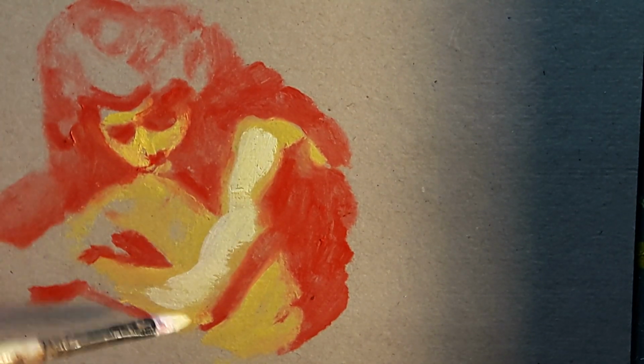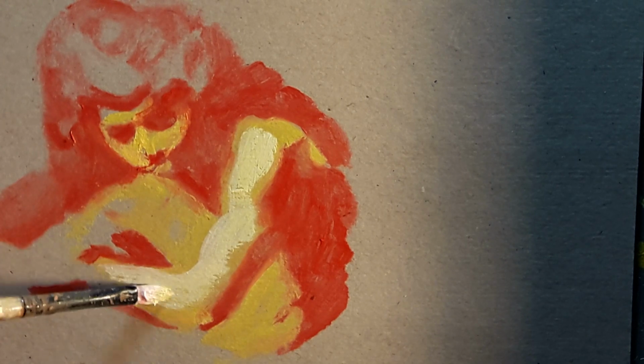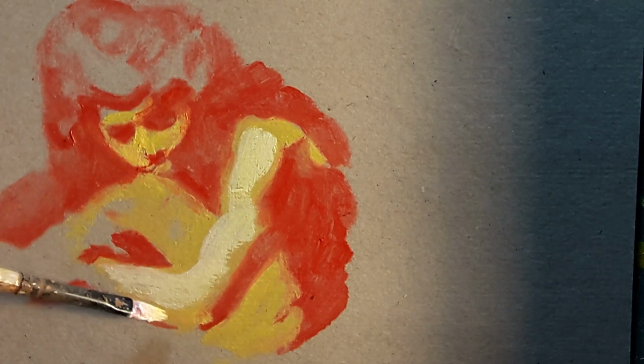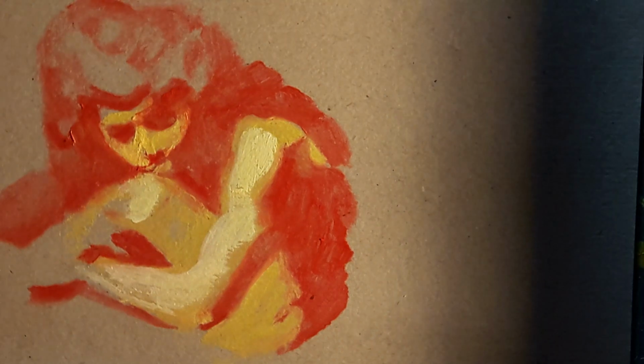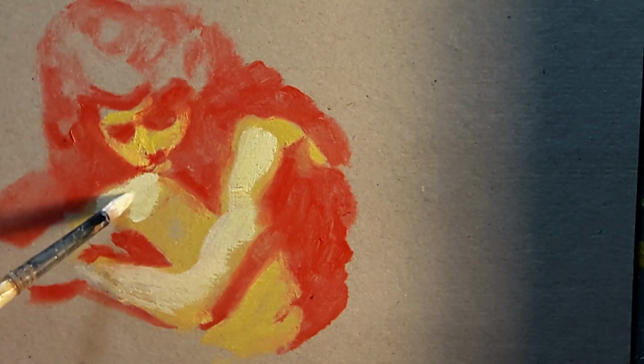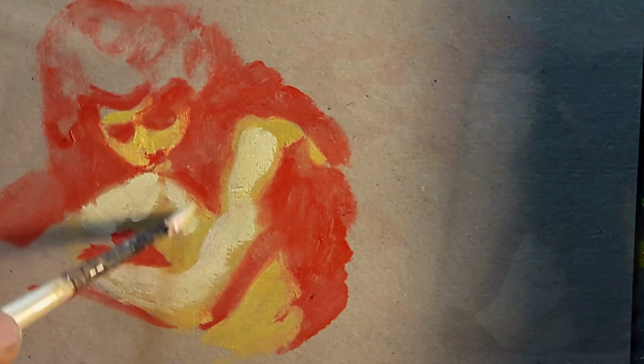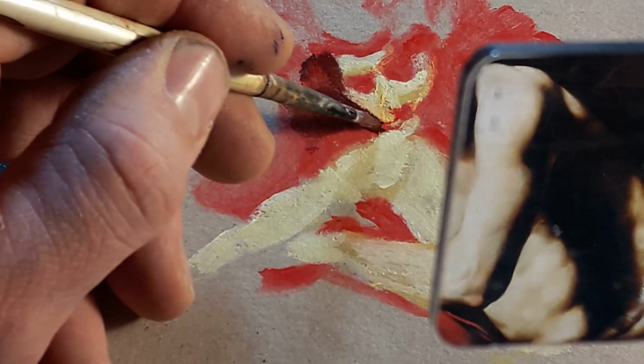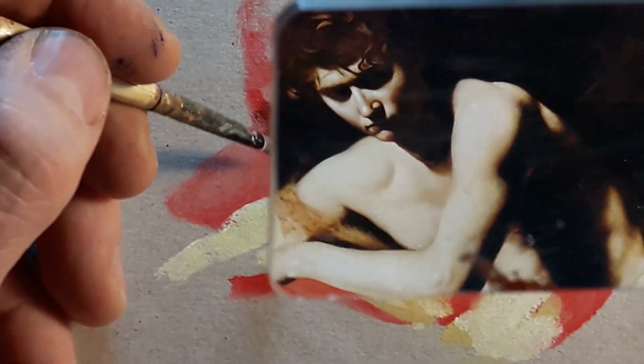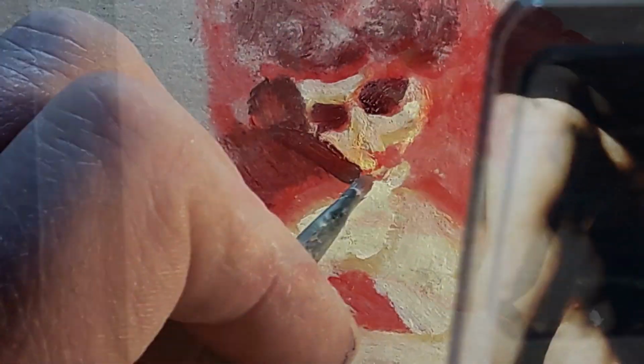I'm actually getting quite nice scumbling marks. Actually, there are some subtleties in the skin tones here, which the acrylic, well, it's a different technique, but it's doing it favors actually, I would say. So this is a very much rougher, more approximate finish that I'm getting.